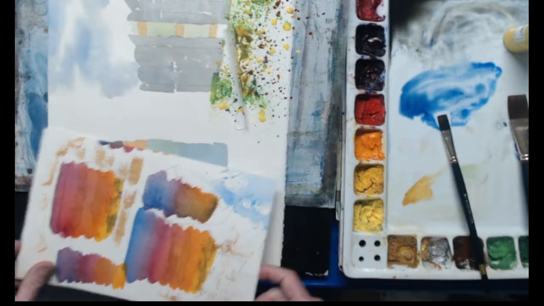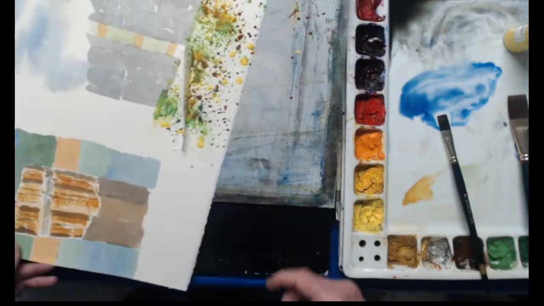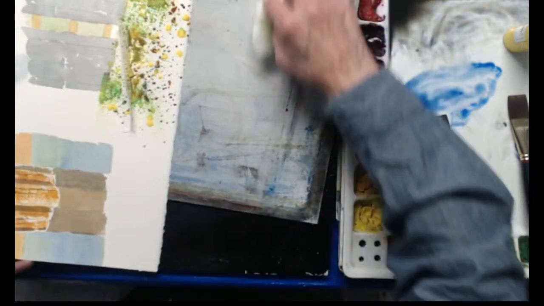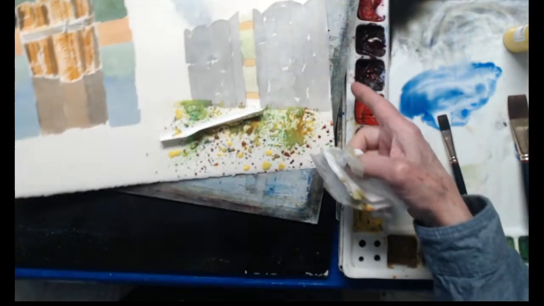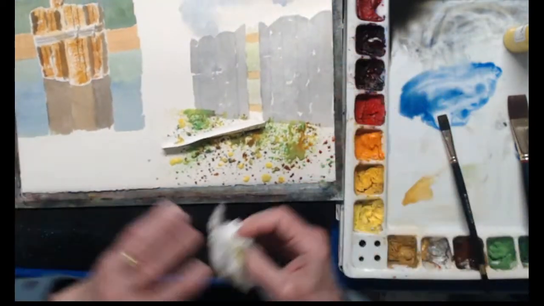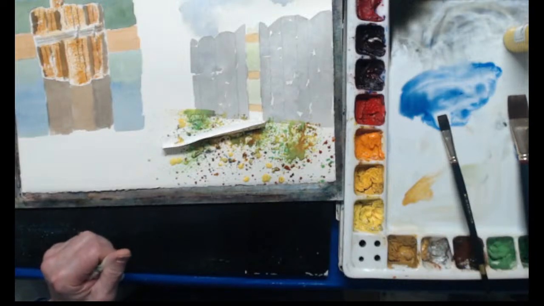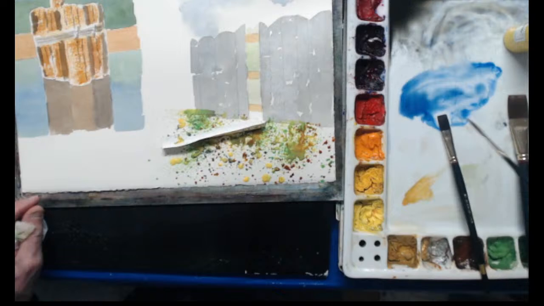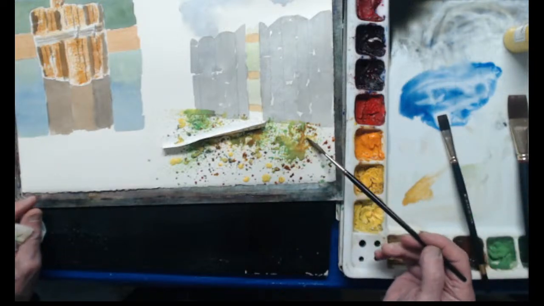and let me turn the paper around. And we're going to pick up a little bit of this wet paint. Turn it around. Okay. Now I'm going to take my rigger brush, and I'm going to drag it through the combination here. Just going to drag it through the combination.